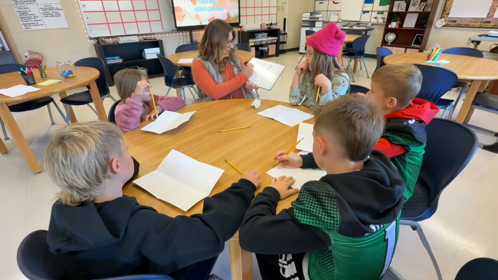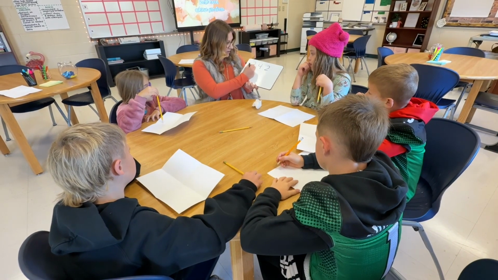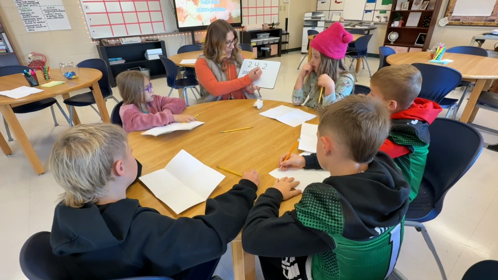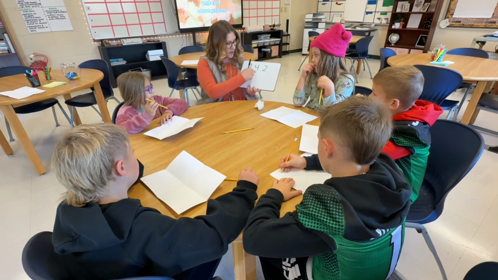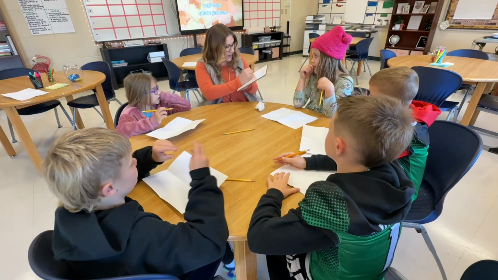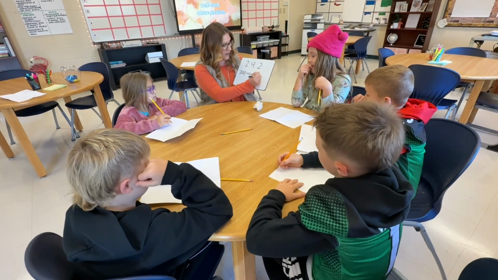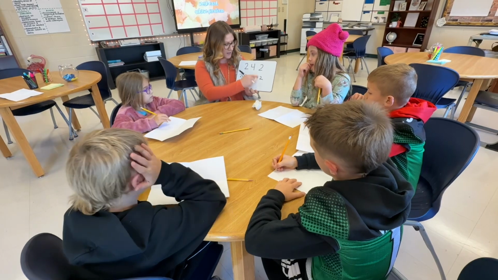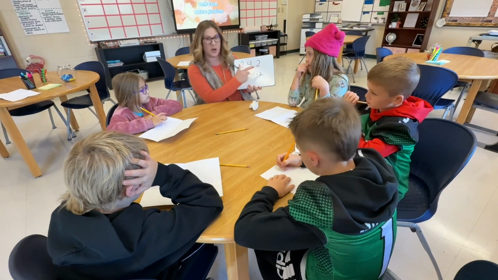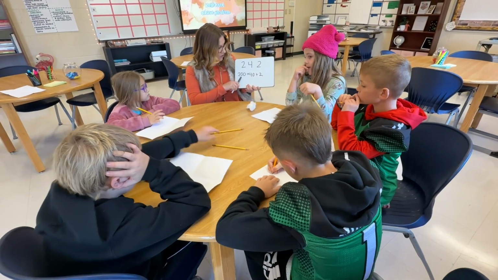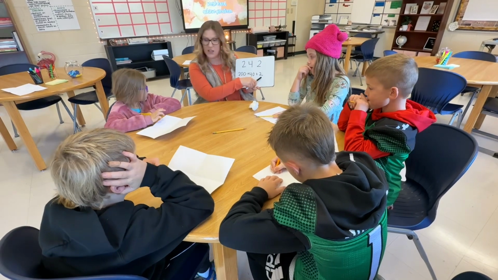2. And what number does 2 hundreds make? 200, right? And then how many tens do I have? 4. And what number is 40? Very good. And then how many ones? 2. Very good. So these are all combined to make this number 242. So 2 hundreds, 4 tens, and 2 ones.